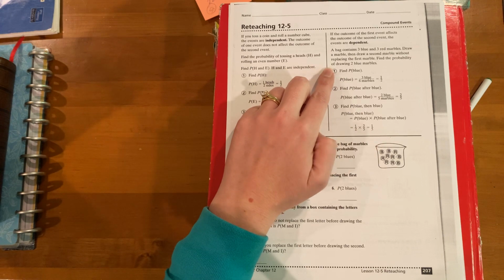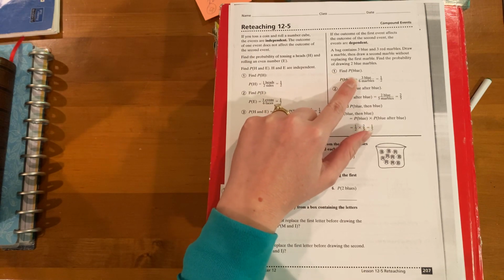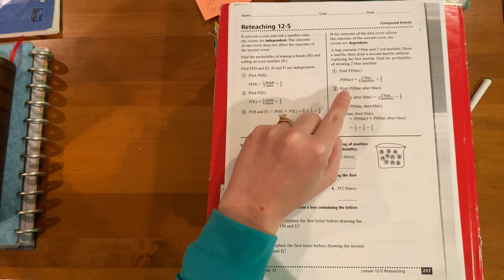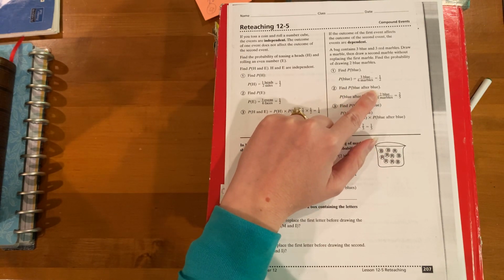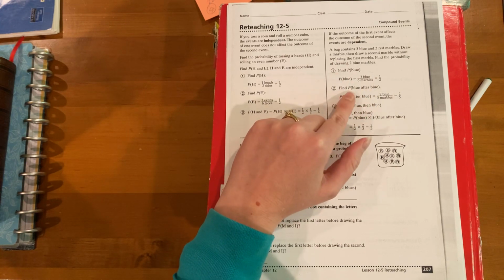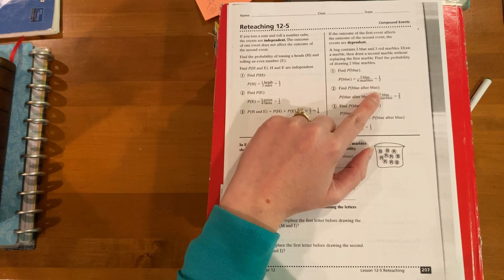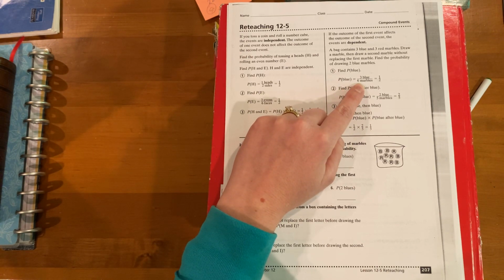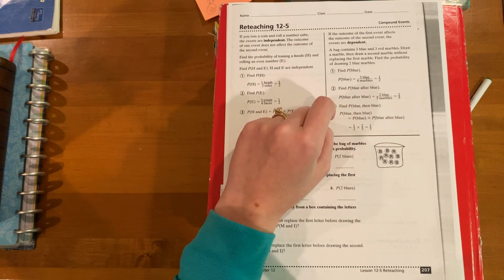Find the probability of drawing 2 blue marbles without putting any marbles back. Step 1, find the probability of drawing a blue marble. From the very beginning, I had 3 blue marbles out of 6 total marbles. 3 over 6 is 1/2. Second, I need to find the probability of drawing a blue marble after I've already pulled out a blue marble. How many blue marbles are left in the bag? If I originally had 3 and I pulled out 1, now I have 2 blue left. If I originally had 6 marbles and I've already pulled out a marble, now I only have 5 marbles.